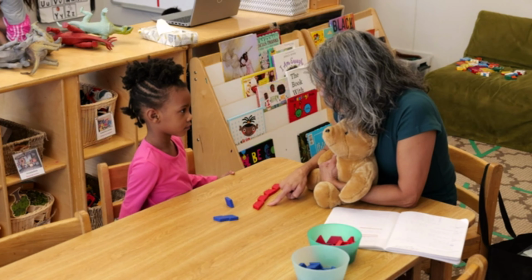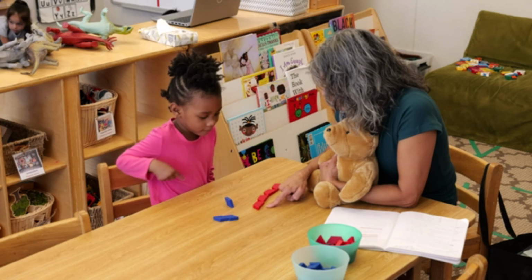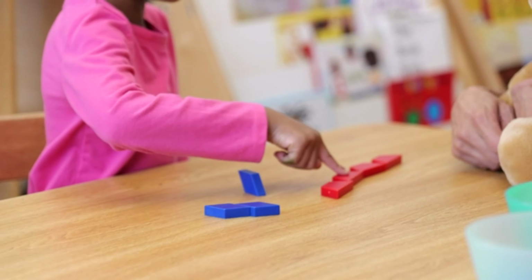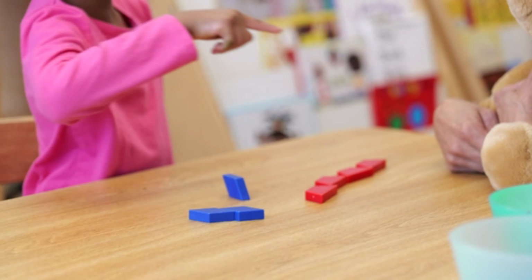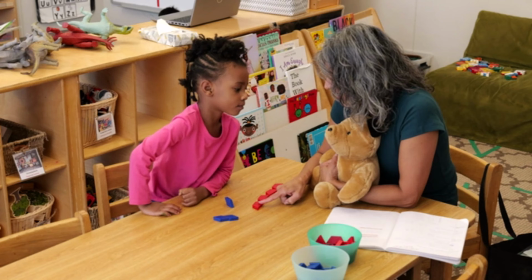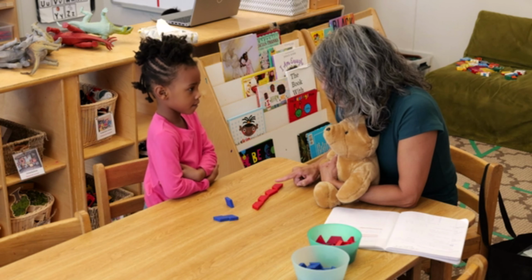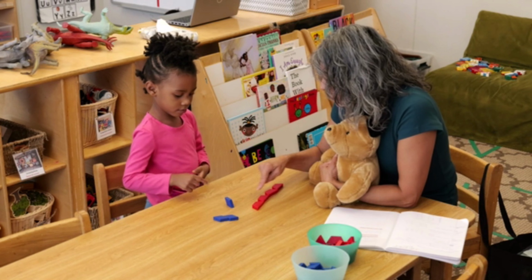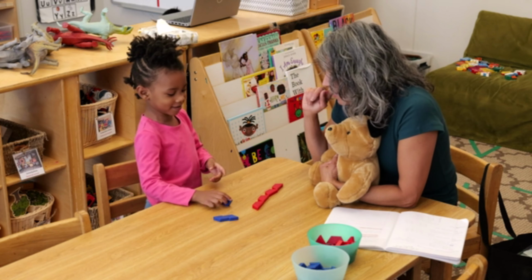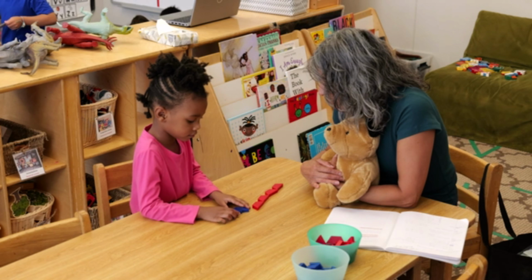So Carrie, how many are here? 1, 2, 3. Yeah, and if I can count. 1, 2, 3, 4. And how many blue ones? You want to line the blue ones up? You want to line the blue ones up and see if it's the same?